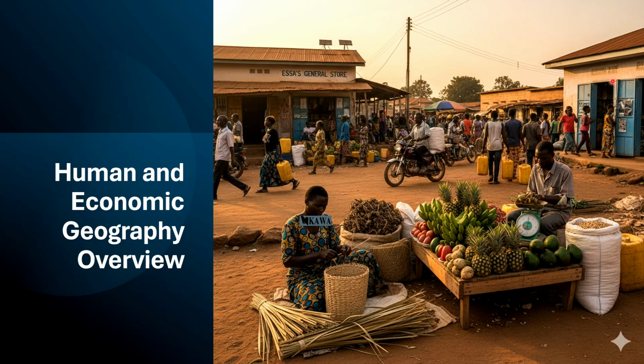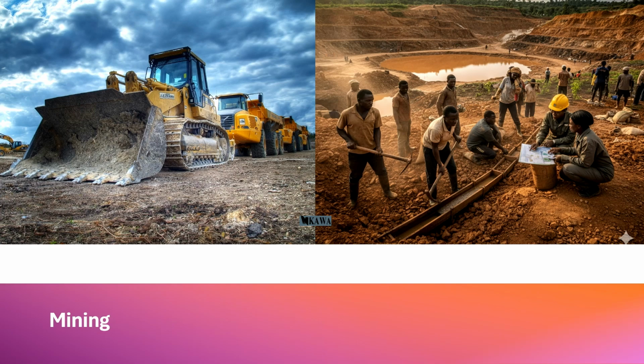So take time to look at what is taking place here, what economic activities are here, and what kind of human geography is taking place here. What challenges do they face? So we take time to look at the different components of human geography. We start with mining, which is a major economic activity in Uganda, especially in regions like Mubende, the Rwenzori region, Tororo, wherever there are minerals. It provides valuable minerals and employment.